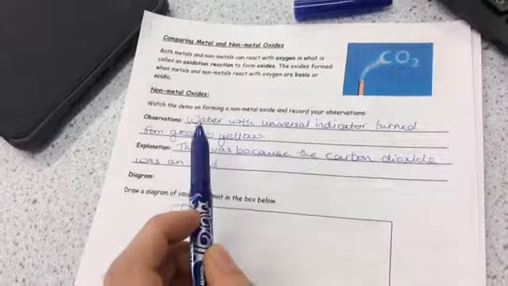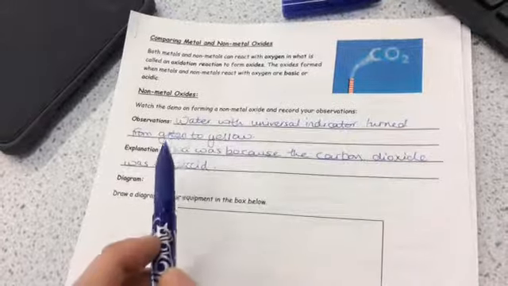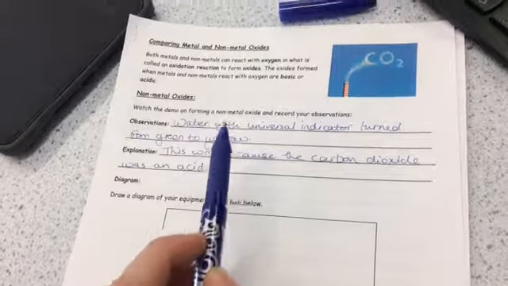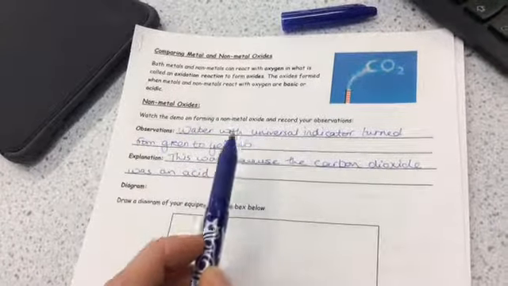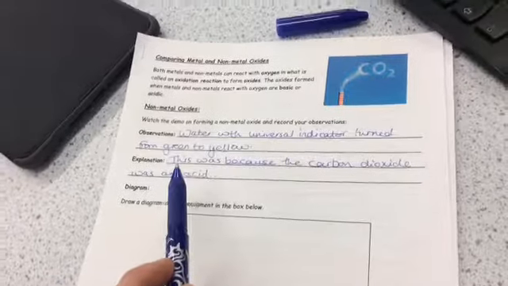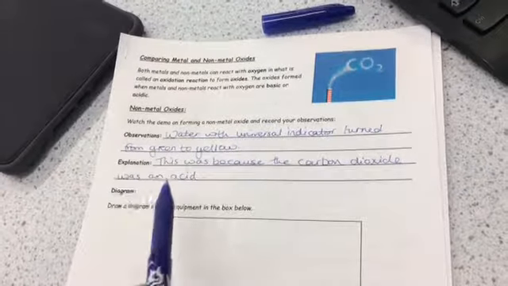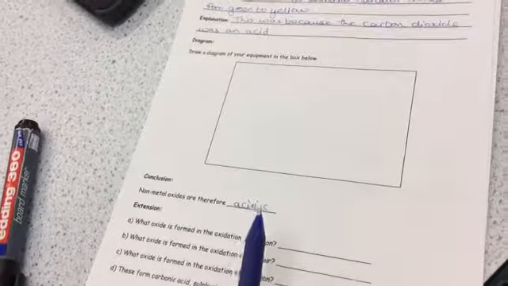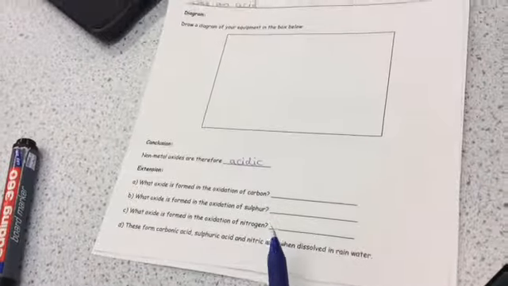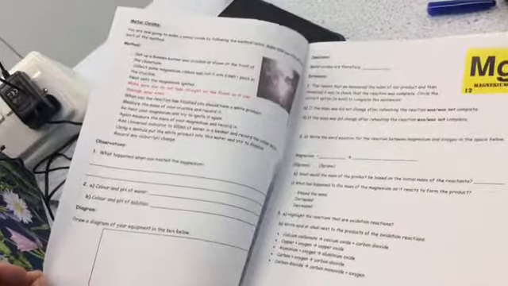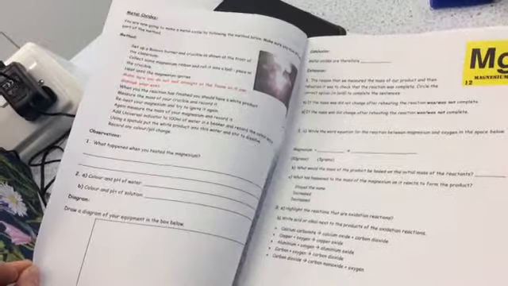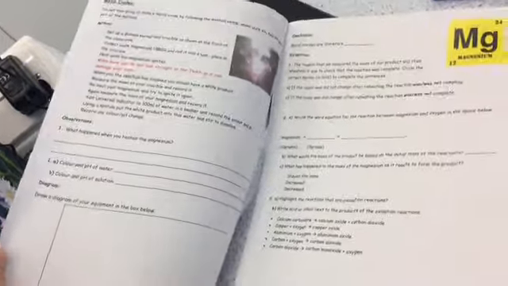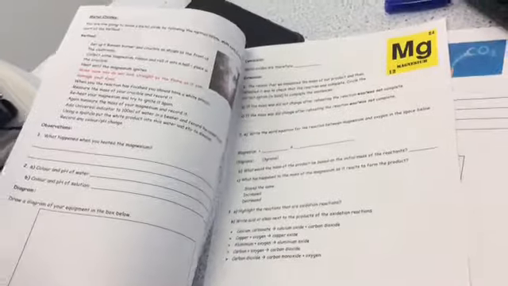So observations, the water with the universal indicator turned from green to yellow. So very simple, it's just the colour change that we want. And the explanation is, well, it turned yellow because the carbon dioxide was an acid. And therefore our conclusion, non-metal oxides are therefore acidic. I'm not going to go through the extension with you, but hopefully you have had a go at that. And in the next video, I'm going to go through this experiment here, and you can then fill out all the observations, the diagram, and have a go at the extension for this as well.